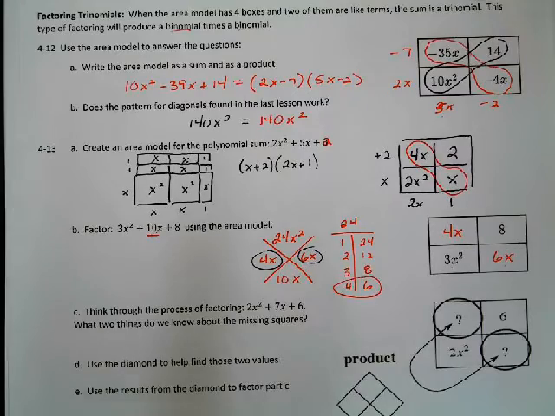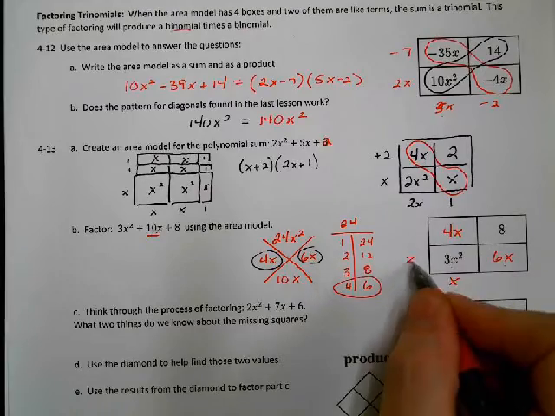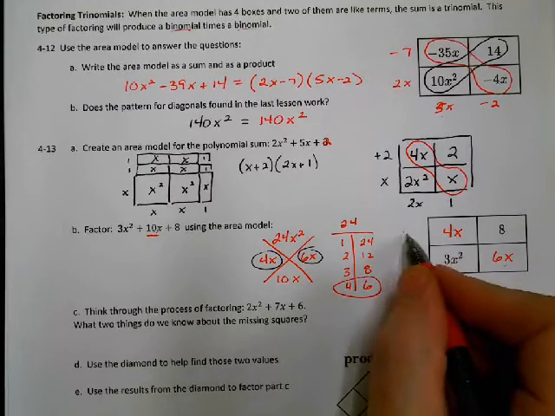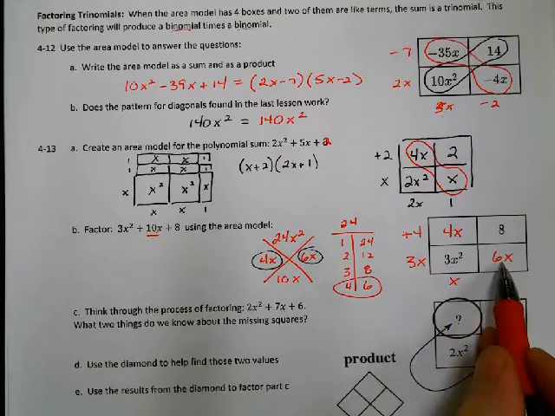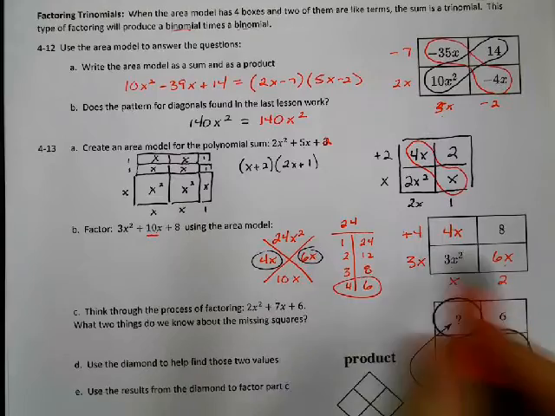So now I can finish factoring it. So it looks like this one should be x and this should be 3x. And then x times something equals 4x, so this must be plus 4 right there. And then 3x times something equals 6x, so this must be 2. It says 3x times 2 is 6x. And then 4 times 2 is 8, yes.